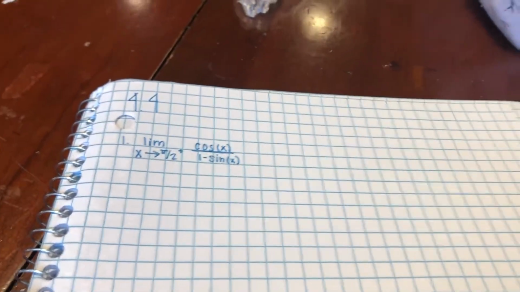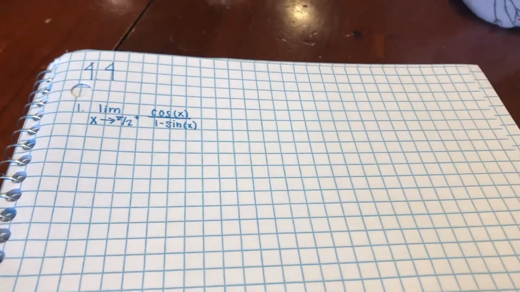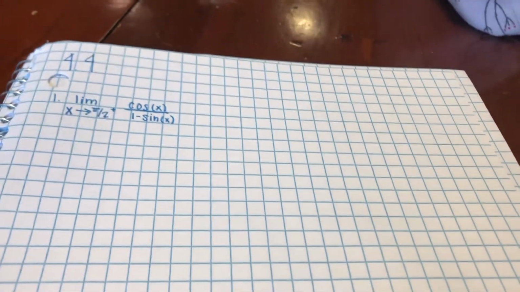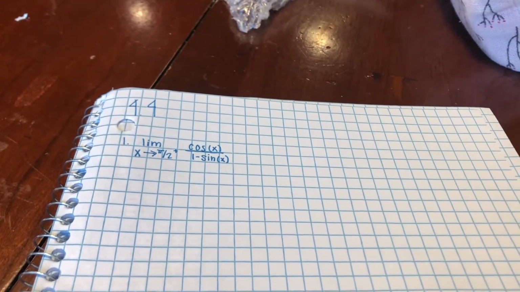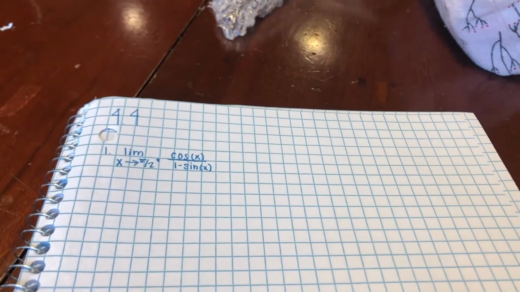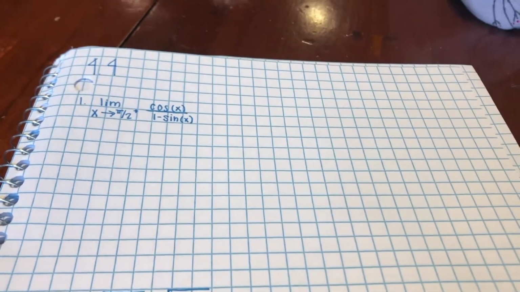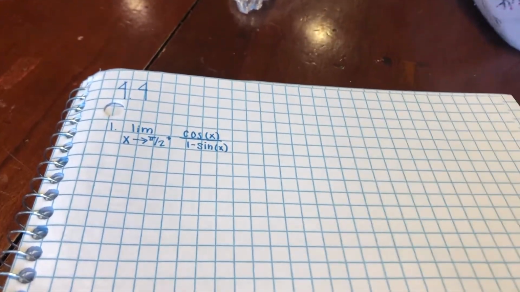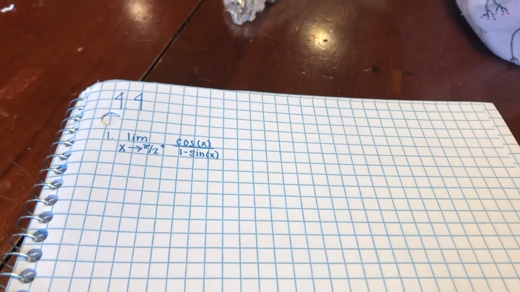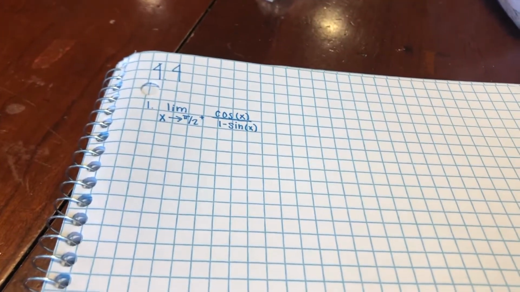Section 4.4 is all about L'Hopital's rule. L'Hopital's rule allows us, if we have a limit and we evaluate it and it comes to 0 over 0, or infinity over infinity, negative infinity over infinity, or negative infinity over negative infinity, then we can take the derivative of the numerator and denominator separately, not the quotient rule. We take the derivative of the numerator and then the derivative of the denominator and then reevaluate it to see if we get an answer.